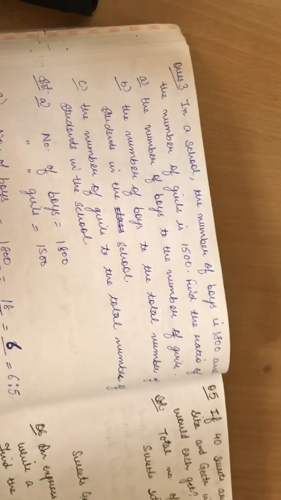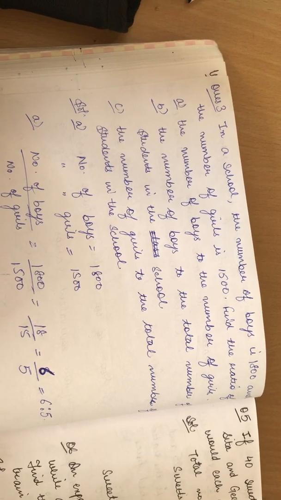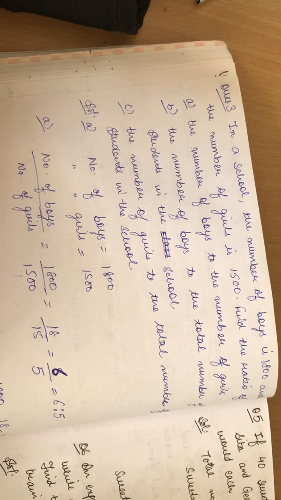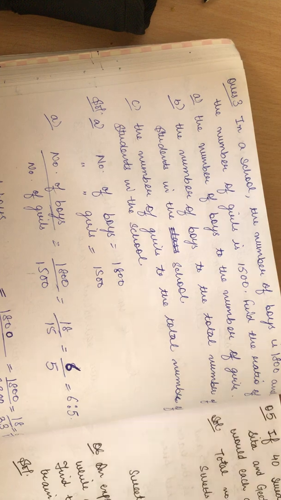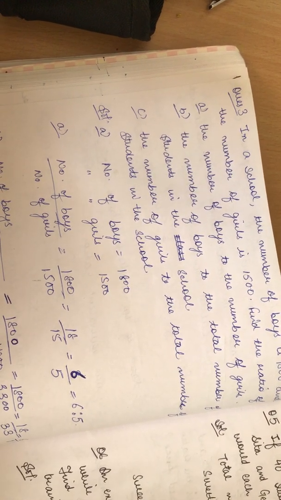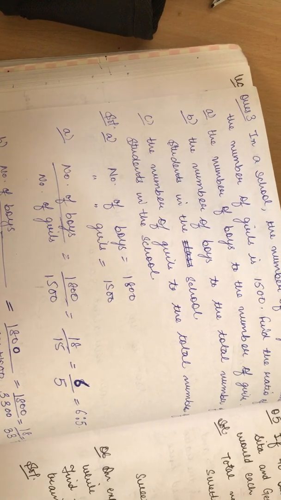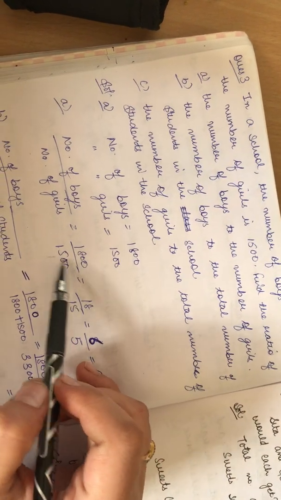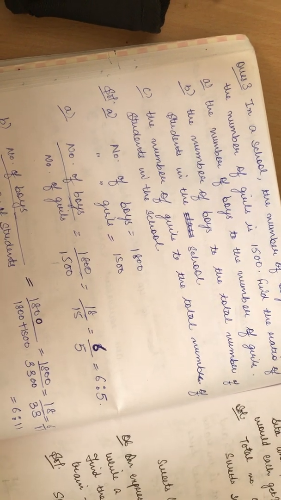Question number 3 is, in a school, the number of boys is 1800 and the number of girls is 1500. Find the ratio of the number of boys to the number of girls. Now the number of boys in the school is 1800 and the number of girls is 1500. So the number of boys ratio number of girls is 1800 ratio 1500. Reducing it to the simplest form, the zeros will be cancelled. We get 18 by 15, that is 6 ratio 5.